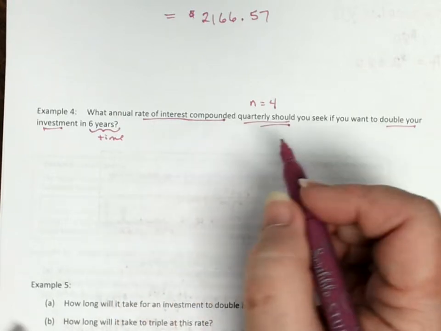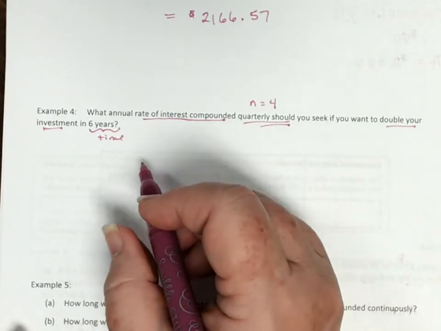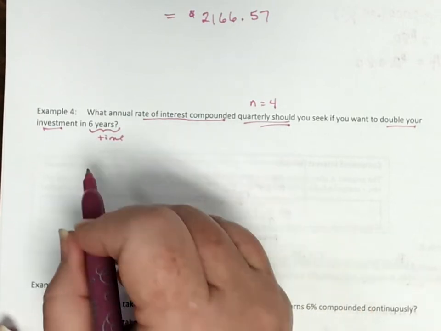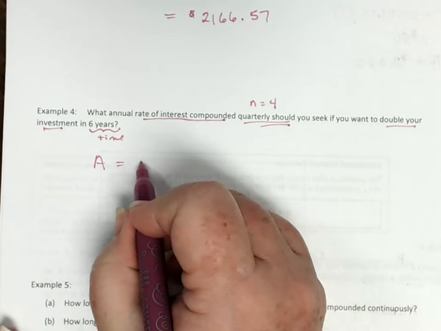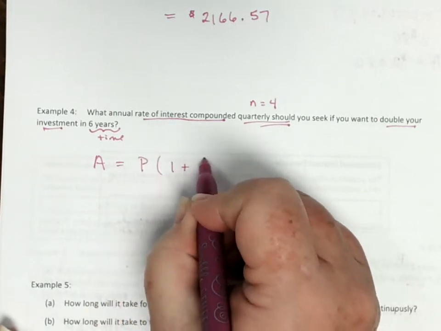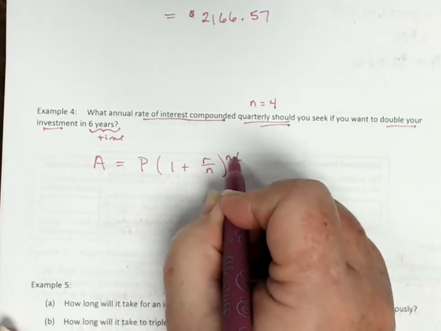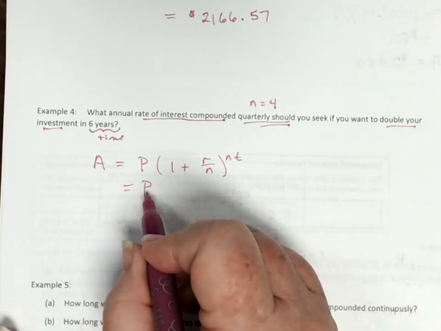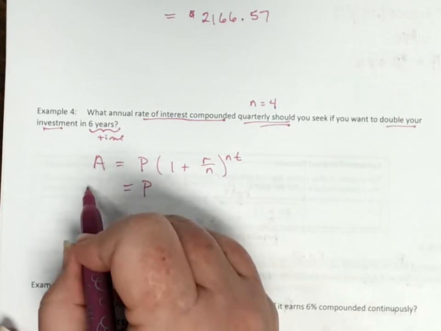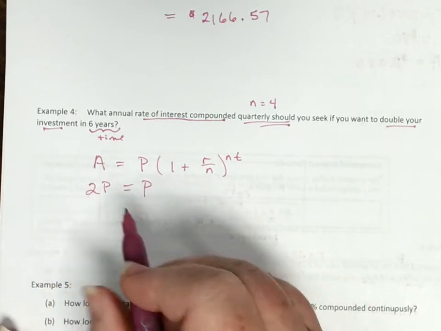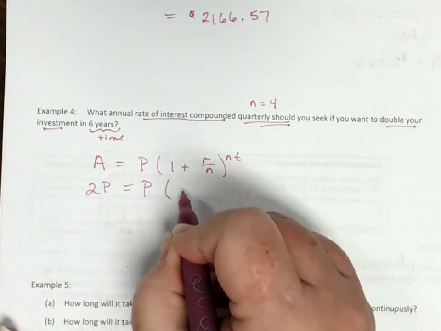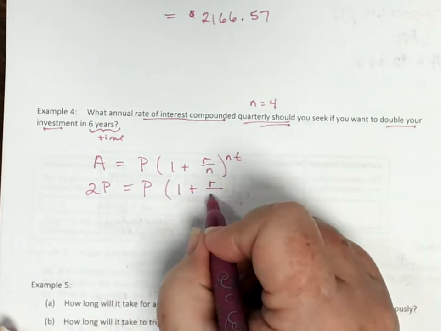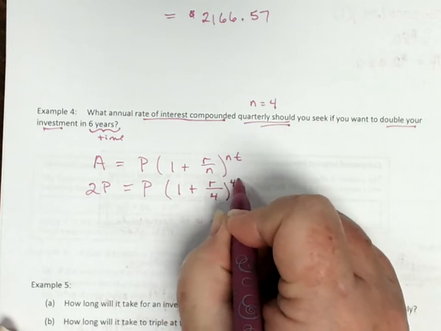So I want to tell you, I'm a teacher, I'm going to invest some money, and I don't really want to tell you how much I'm going to invest. But I know I want to double what I have now. So let's take the equation A equals P times 1 plus R over N raised to the N times T. And I told you I'm not going to tell you how much money I have now. But what I did tell you is I want to double it. So I want twice what I have now. That's how much I want at the end. Times 1 plus the rate, that's what I'm looking for, compounded quarterly for 6 years.